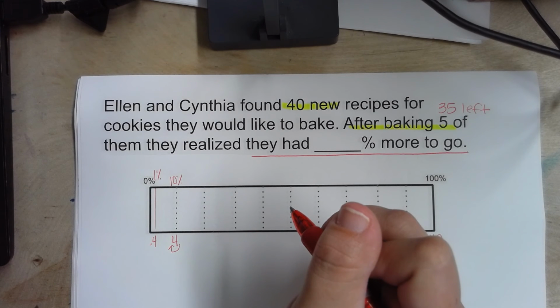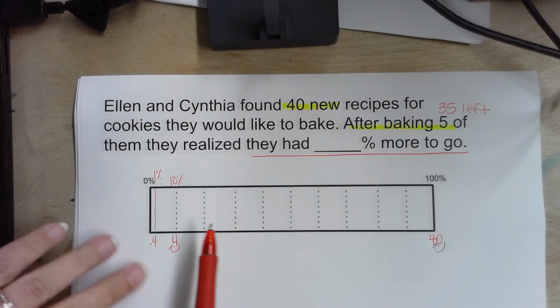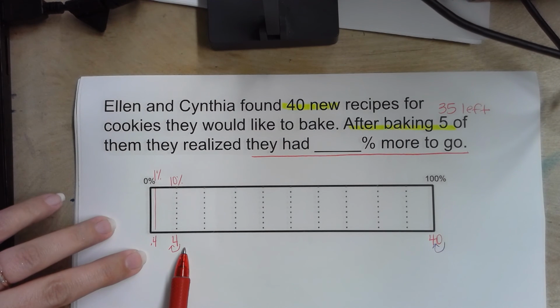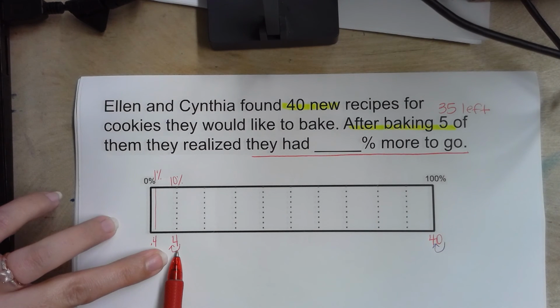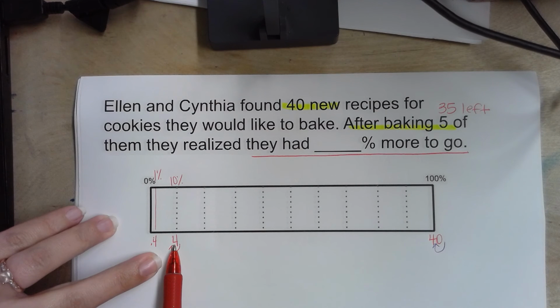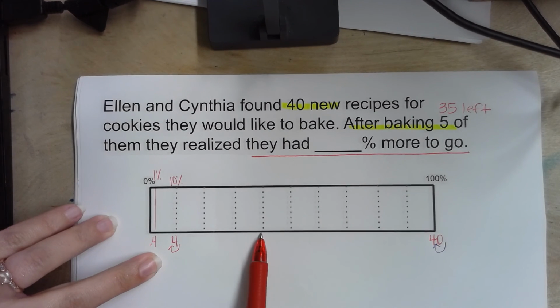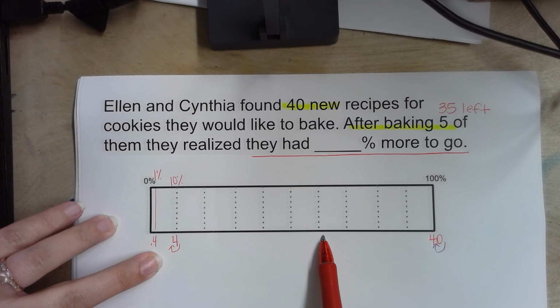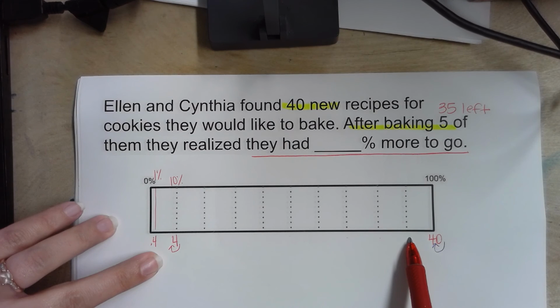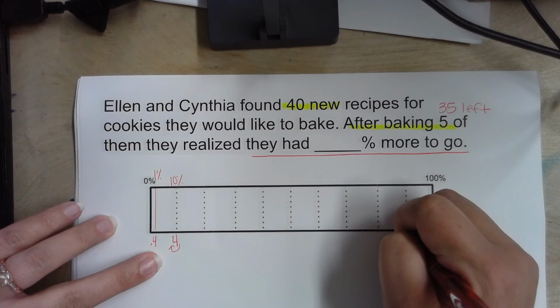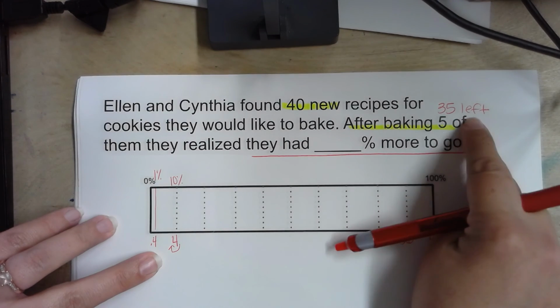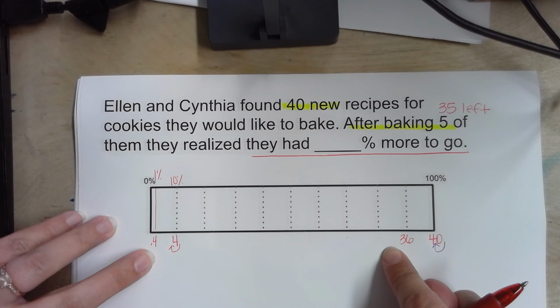So what are we going to do? So this is 4, and we have 35 left to go. So let's count by 4s. So 4, 8, 12, 16, 20, 24, 28, 32, 36. There's 36. They have 35 left to go, so we want to take 1 off of here.